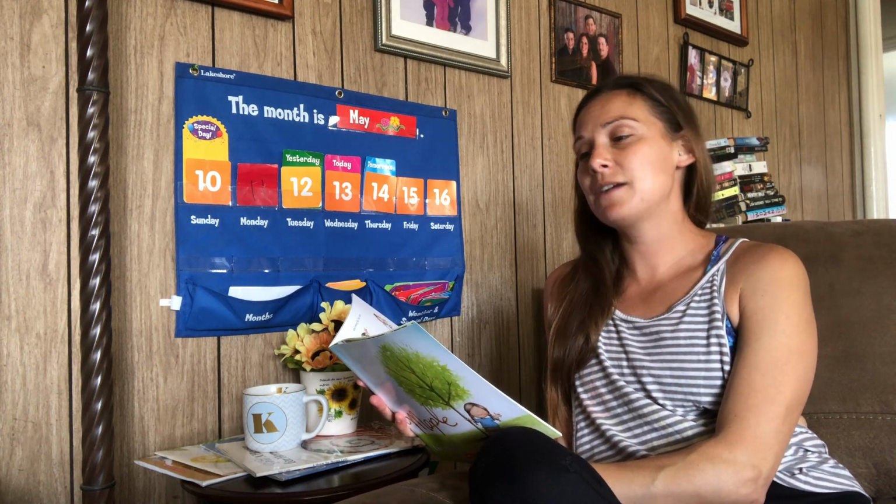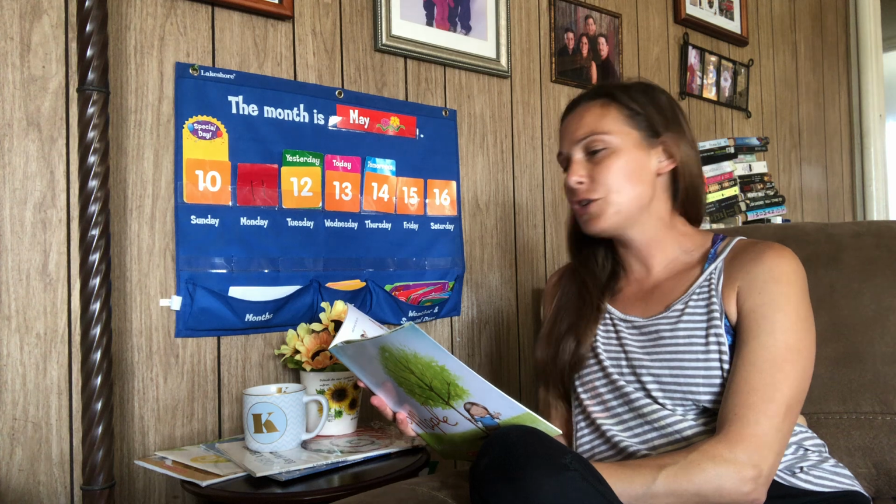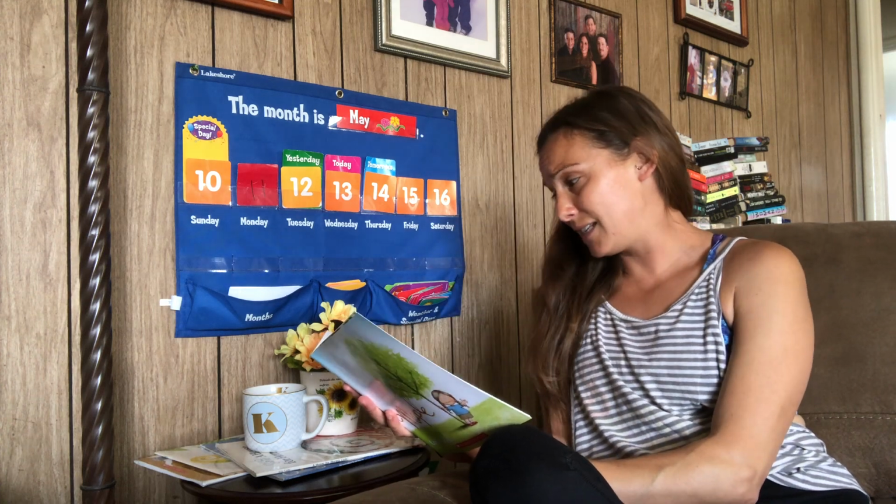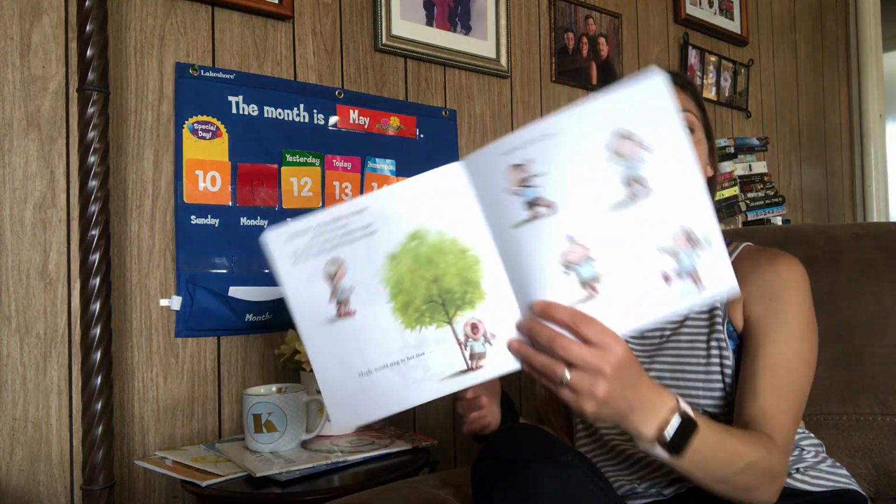Sometimes when Maple was noisy, which was a lot, her parents sent her outside to play. Her tree didn't mind if she was loud, and Maple would sing to her tree and sway for her tree, and sometimes even pretended to be a tree.